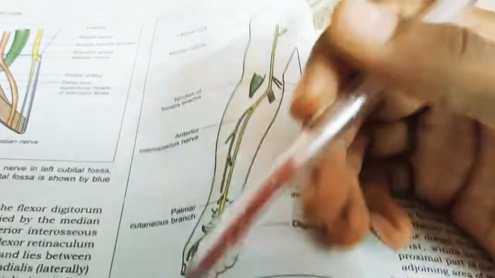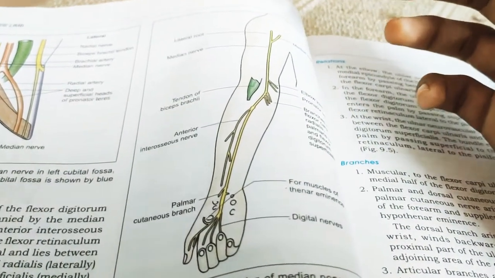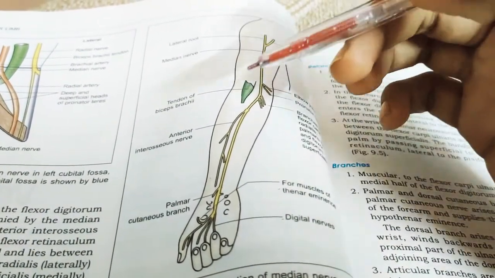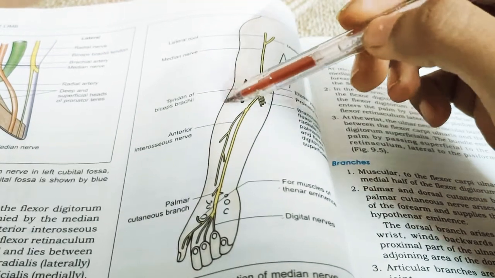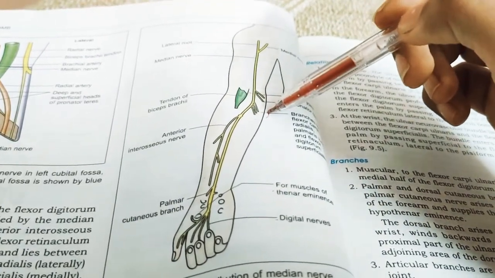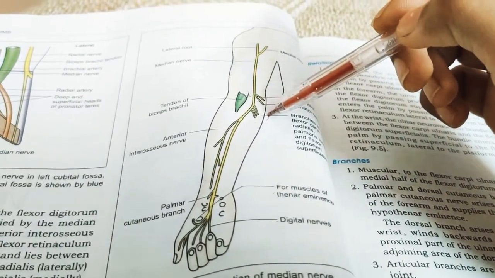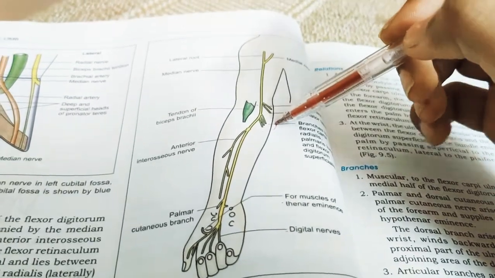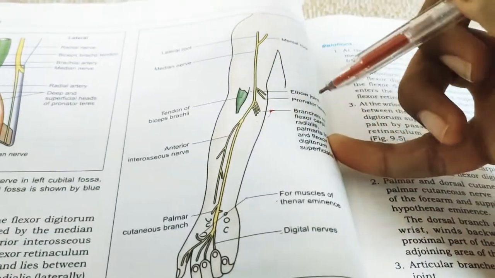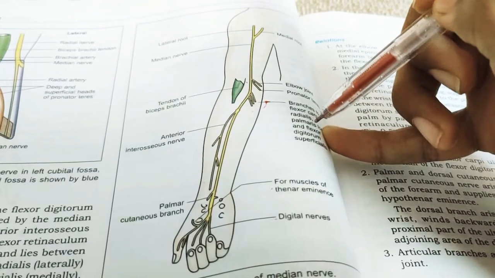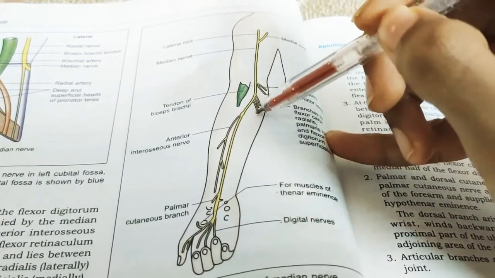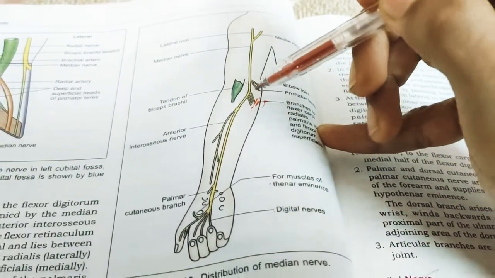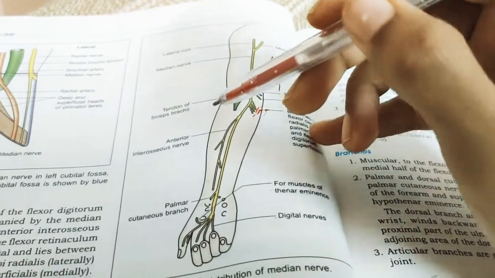Now let us see what are the branches of the median nerve. So it has muscular branches which are given in the cubital fossa. Mainly they give to flexor carpi radialis, palmaris longus, and also to the flexor digitorum superficialis. If you see here, the branches to flexor carpi radialis, palmaris longus, flexor digitorum superficialis, these three branches in the cubital fossa.